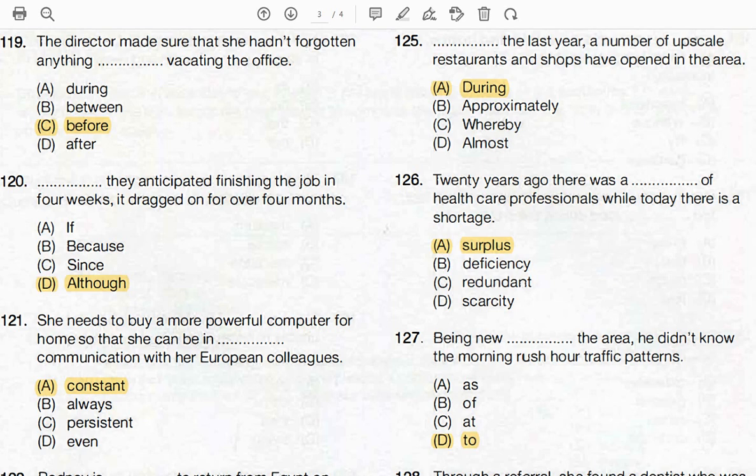If this is conditional, it requires a change to the verb tense, which is not possible. B option, because, works grammatically, however, doesn't express contrast. So we need contrast. And C option, since, works grammatically but again doesn't express contrast.